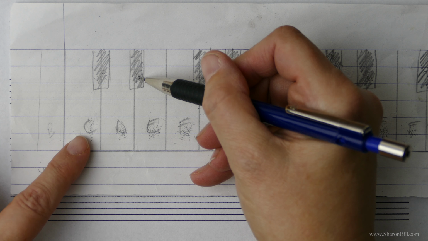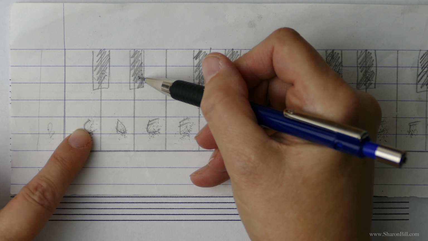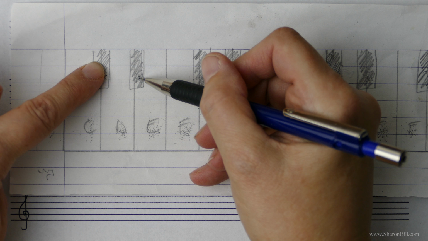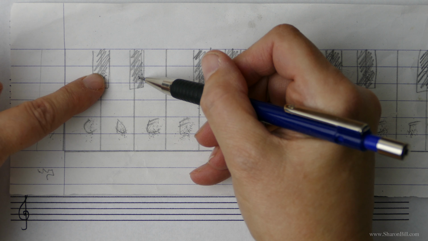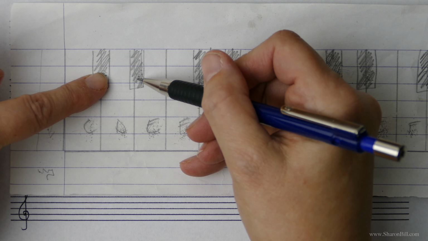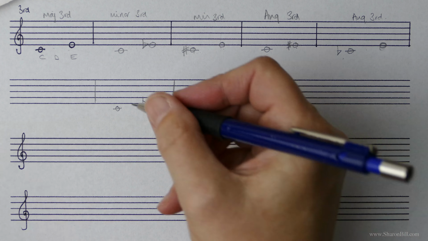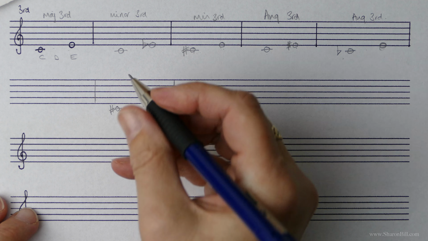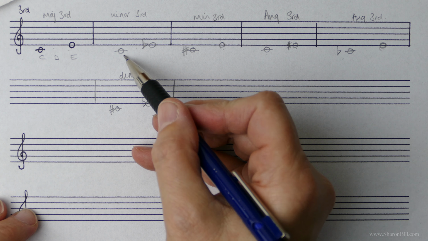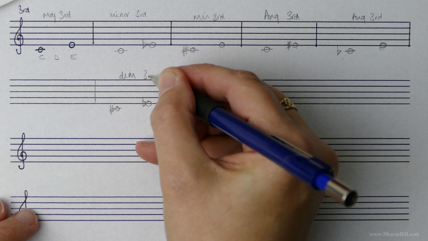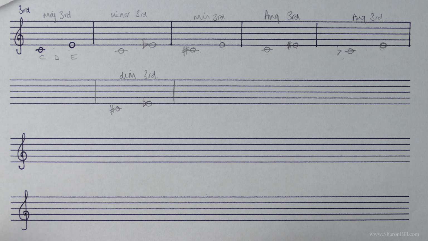However, if we raise that bottom note, we've made the minor interval even smaller. We've diminished that interval. We've made it smaller by raising the bottom note as well as lowering the top note. And so C sharp to E flat we would say is a diminished third because we've gone smaller again by a semitone from the minor. Let's have a look at those in context.